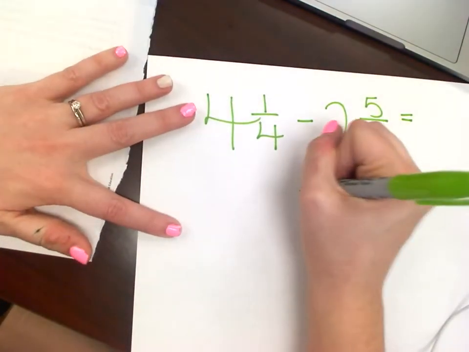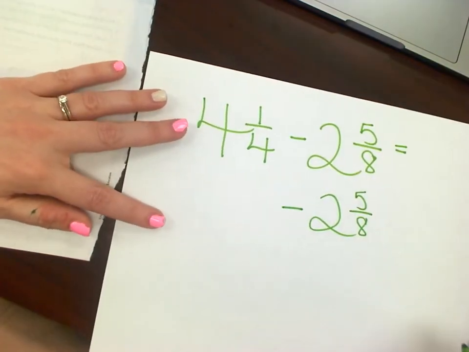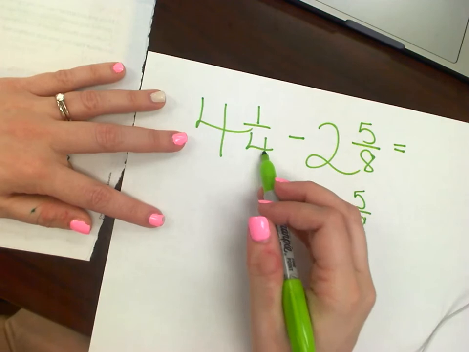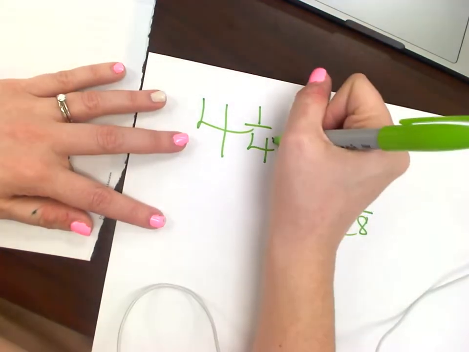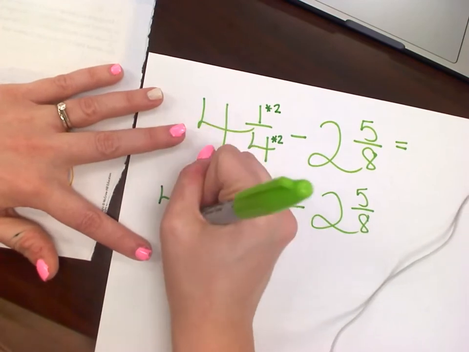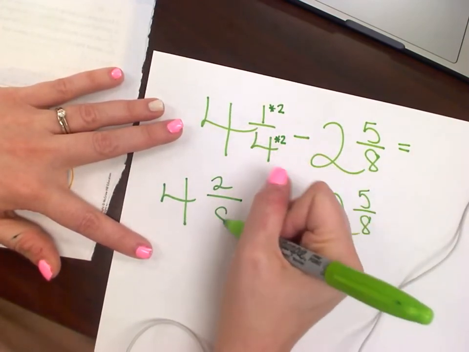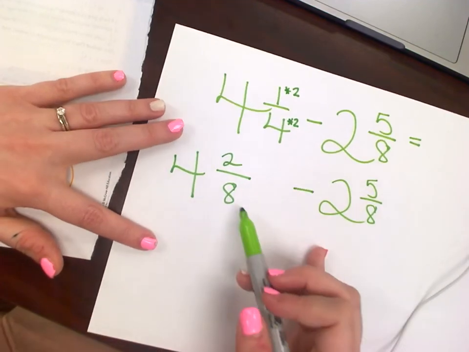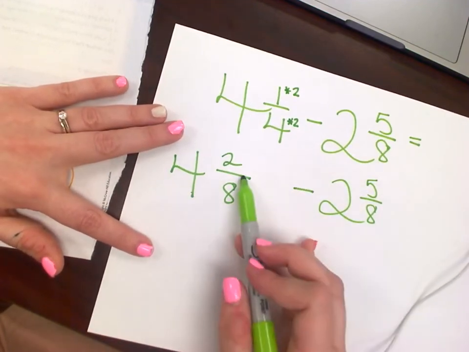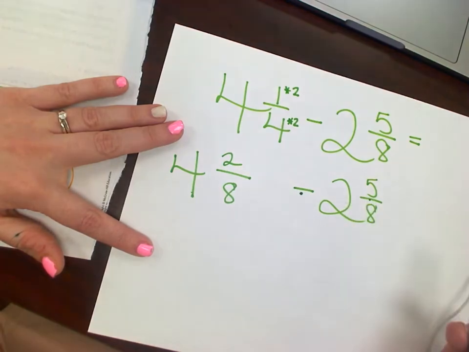So I'm going to leave the 2 5/8 the same, but I'm going to figure out what I need to multiply 4 by. And it's going to be 2. So we're going to have 4 2/8.